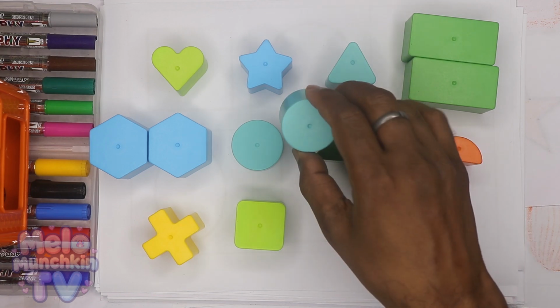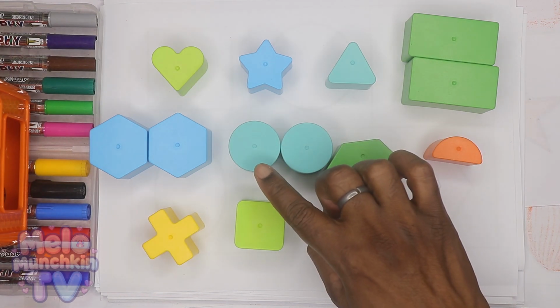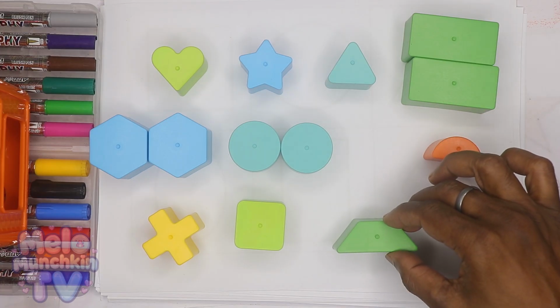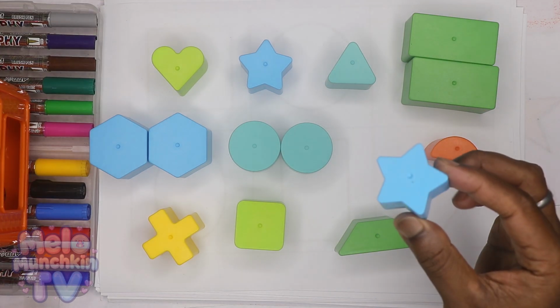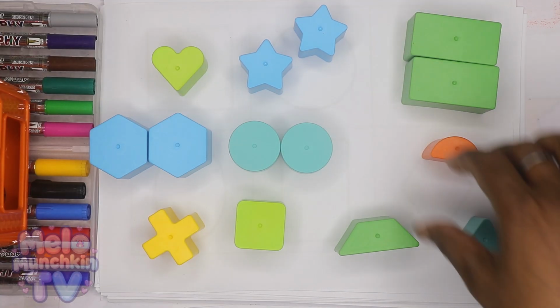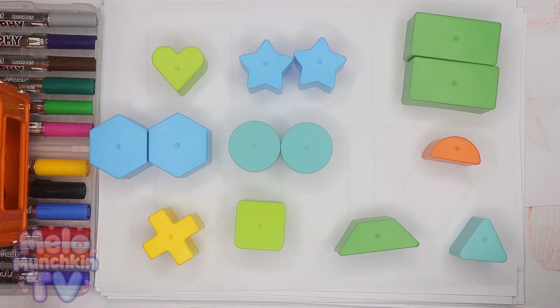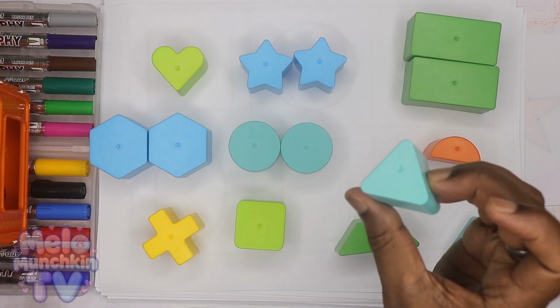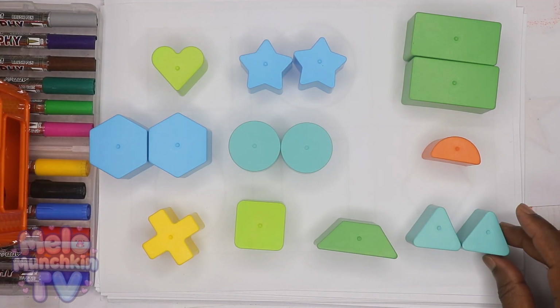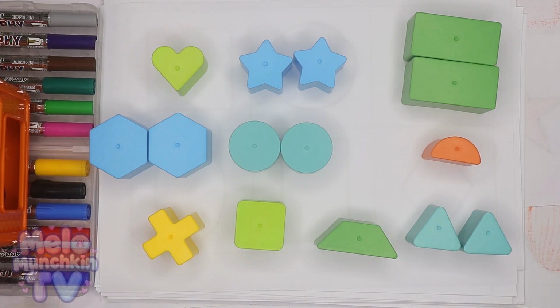So now there are 2 circles. Okay, let's keep it a little aside. Next I have star. So I have 2 stars. This is triangle. So here we have 2 triangles.